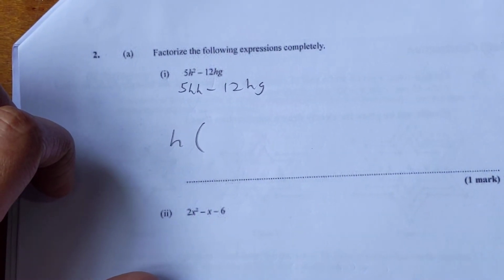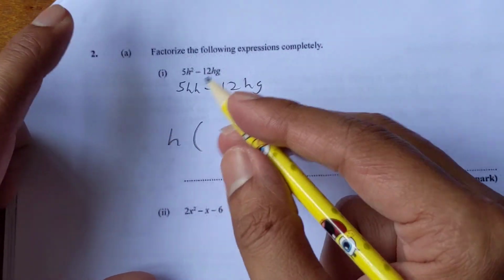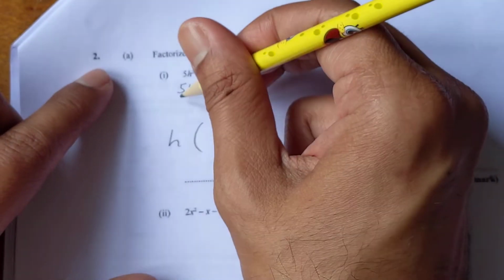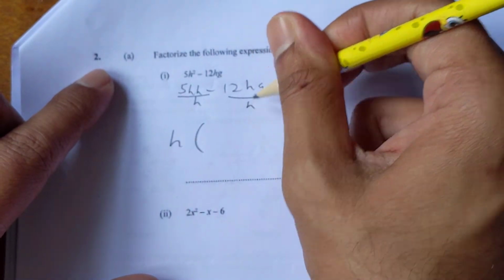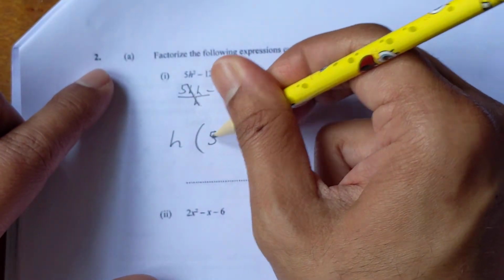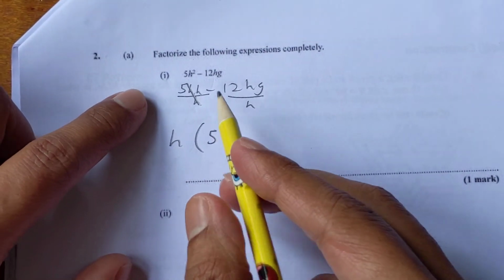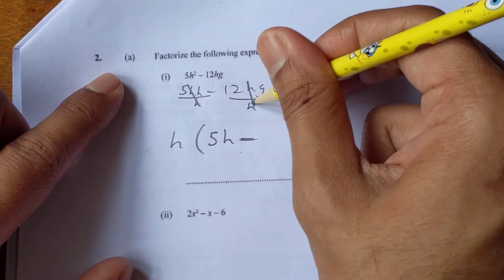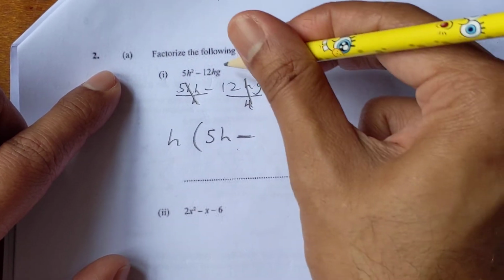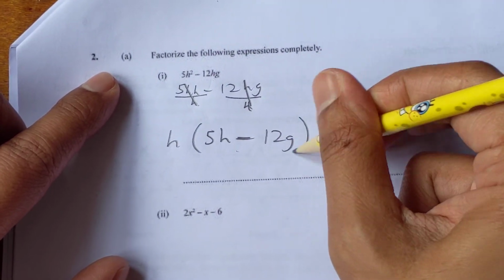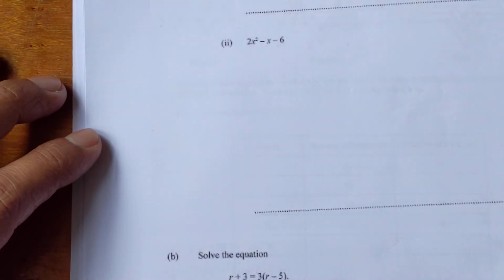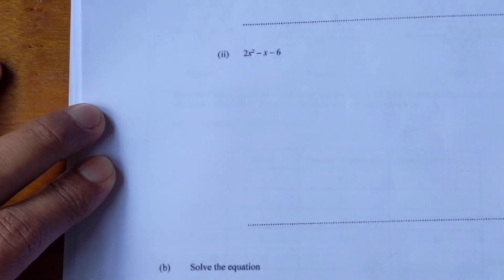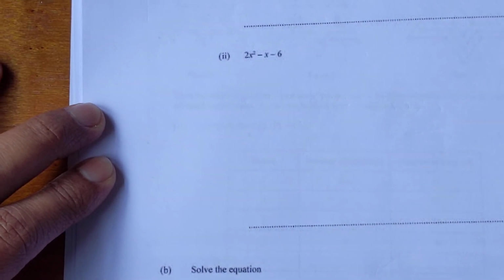And you have two choices. You could do it in your head, or since expanding means multiply, factorization means I'm going to divide by the factor. So one of these h's cancels out, meaning I remain with 5h, because 5h by h is going to give me 5h squared, minus this h going to cancel out. 12g by h will give me 12hg or 12gh, and that's it. That's why it's 1 mark. This is the harder type of factorization. This is quadratic factorization.